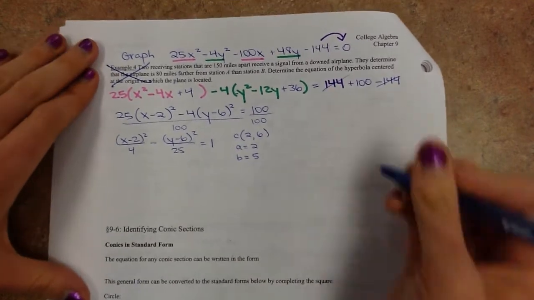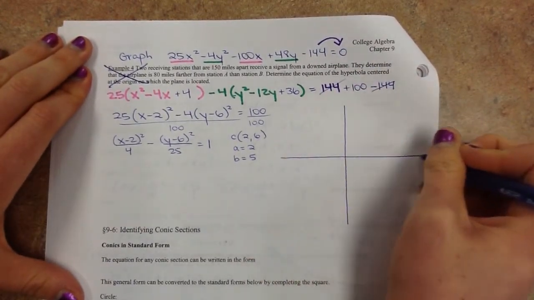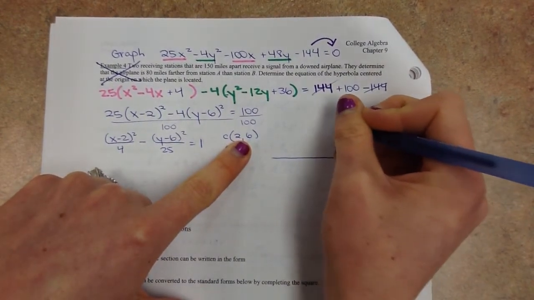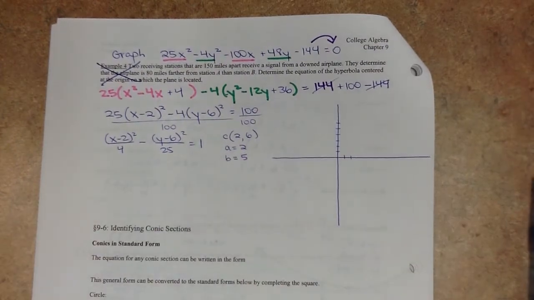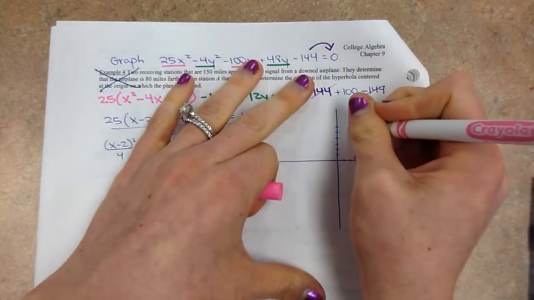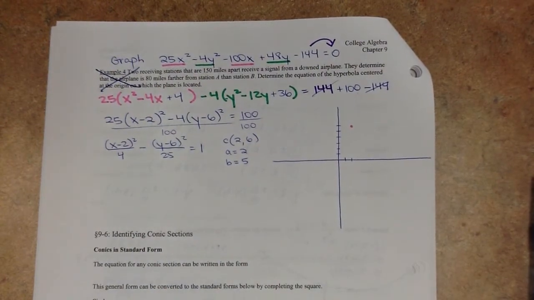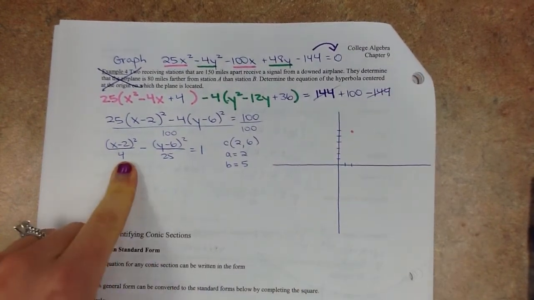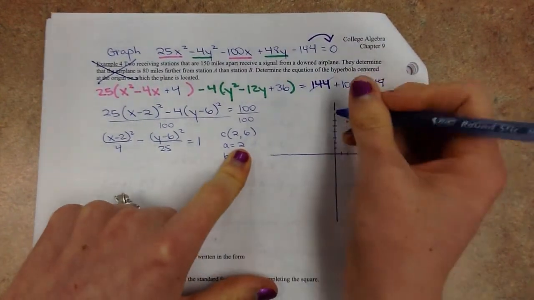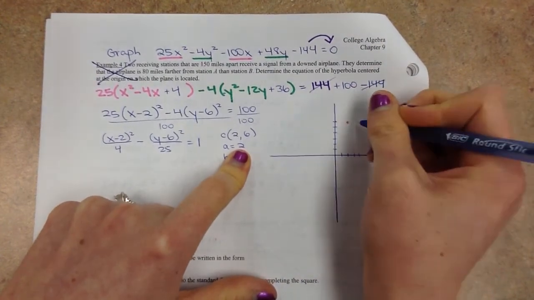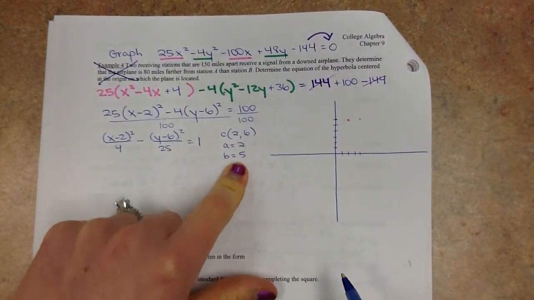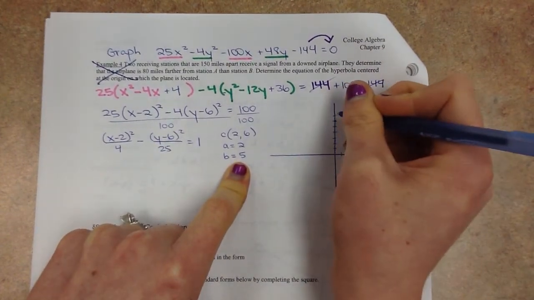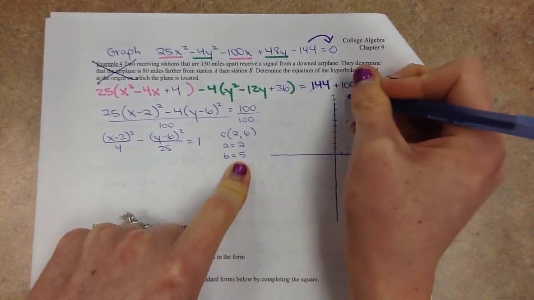So let's put our sketch over here. Okay, so start at this center, 2, 6. Again, it's not really a point on the graph, so all I'm going to do is just mark it so we know it's there. Then it's a horizontal one, so it opens to the left and to the right. So for my transverse axis, I'm going to move 2 units left and right. Mark a little spot right there. And then for my conjugate axis, I'm going to move 5 units up and down. So down 1, 2, 3, 4, 5, and then up 1, 2, 3, 4, 5.